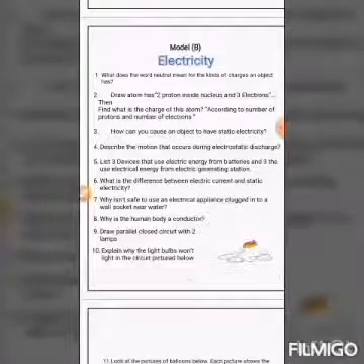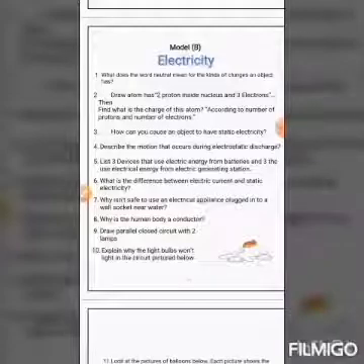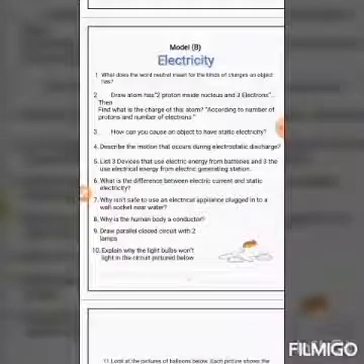Question number 3. How can you cause an object to have static electricity? All of you in our session, when we illustrated this part doing this activity, how we get the static electricity. Number 4. Describe the motion that occurs during electrostatic discharge, like a thunderstorm, when the positive and negative charges meet each other. What happened? How do the charges move?